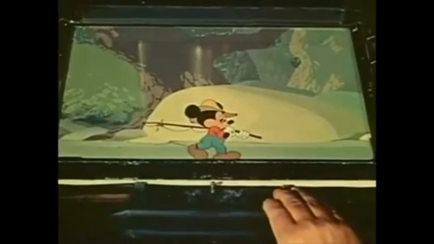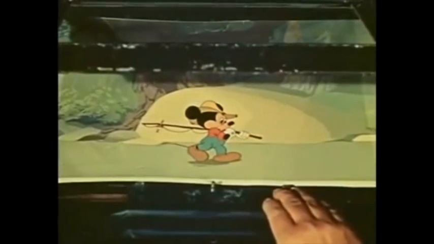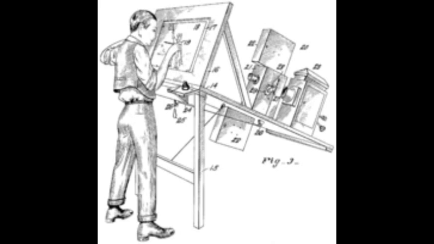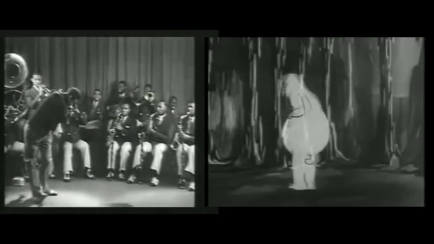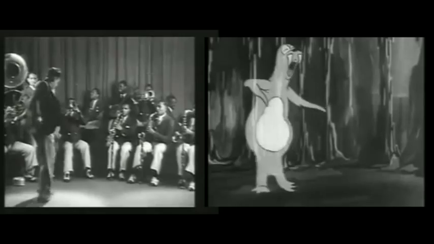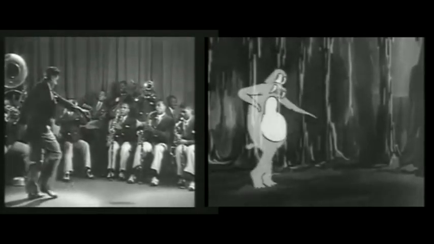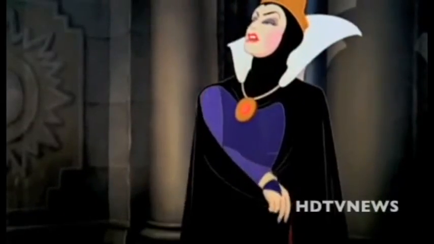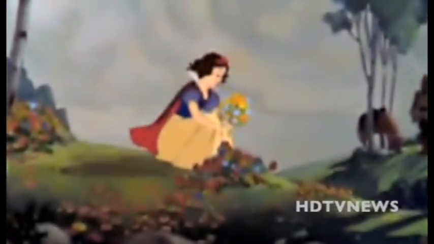This led to cell animation, where a background would be drawn and characters drawn on transparent paper called cells are then laid on top of them. In 1915, the technique of rotoscoping was discovered. Basically, rotoscoping is tracing a moving image. This allowed for more complex and natural movements to be utilized. Rotoscoping was actually used in the first feature-length animated movie, Snow White and the Seven Dwarfs, in 1937. It was also the first animated film to use Technicolor.